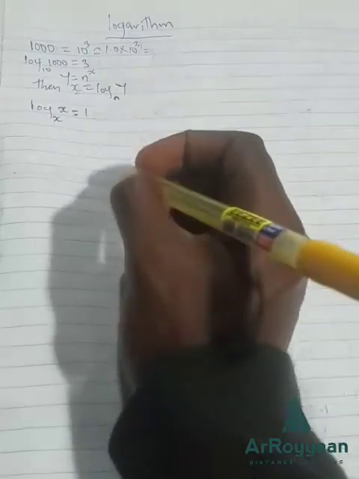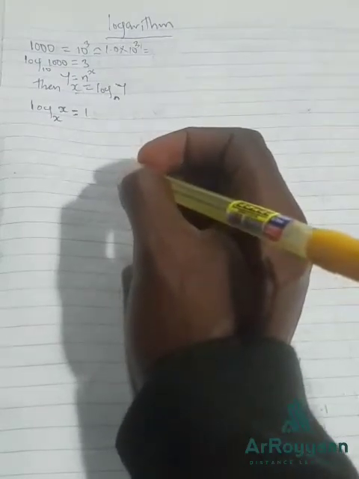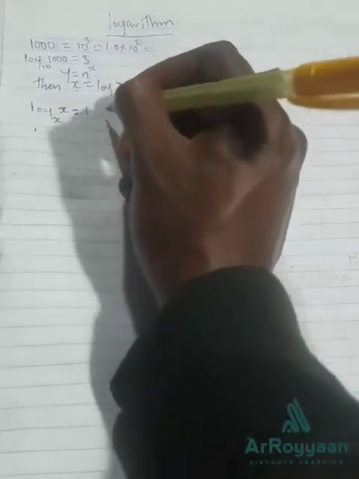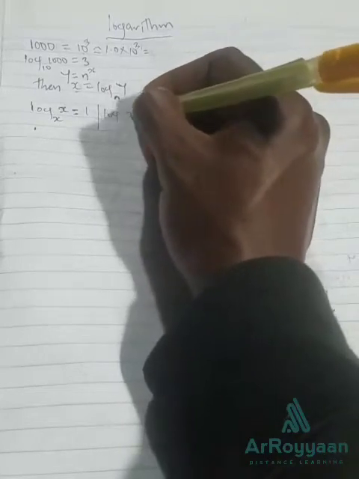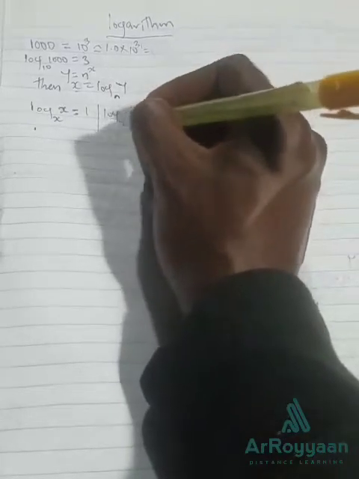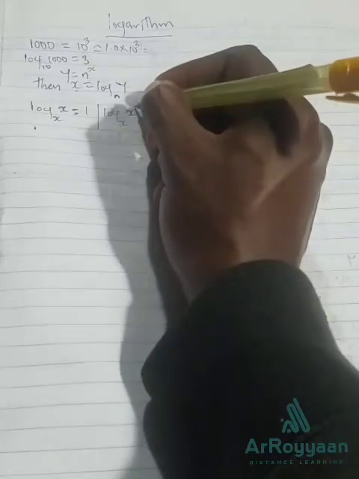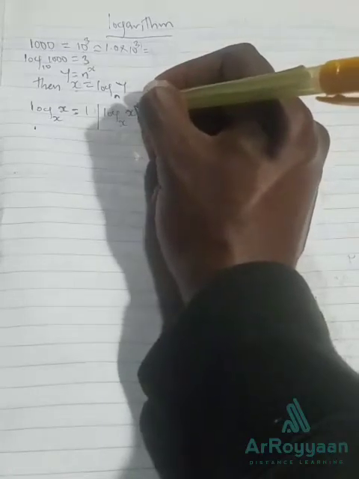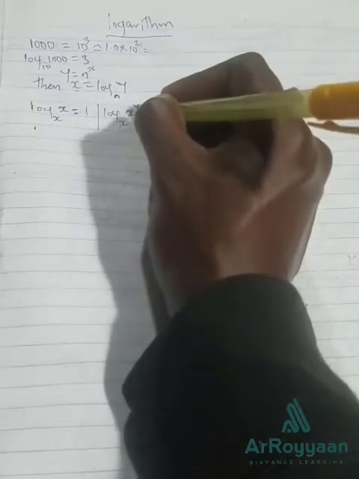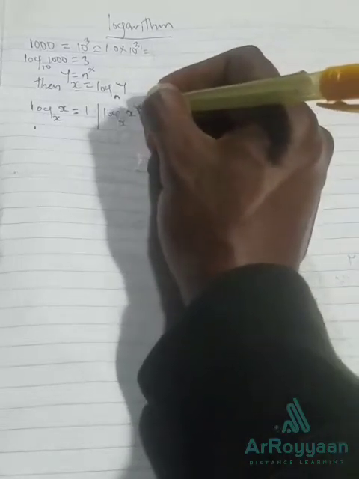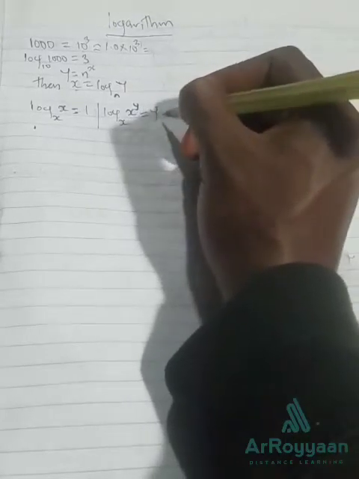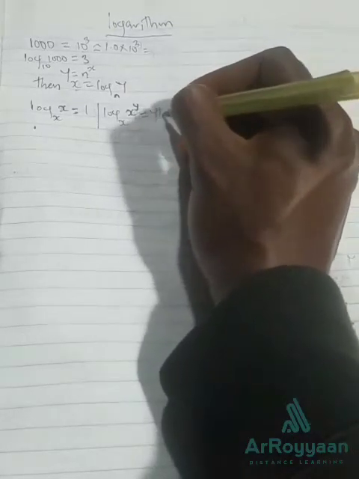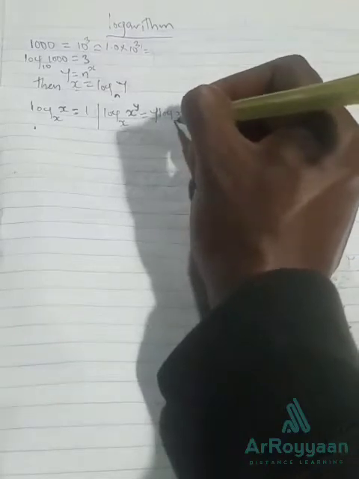Under laws of logarithm, which I will just briefly go into, if you have log x raised to power, let's say y, base x, we can transfer this y to the back of the log, which equals y log x base x.